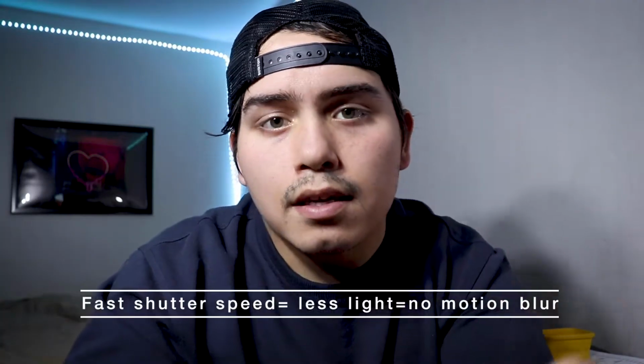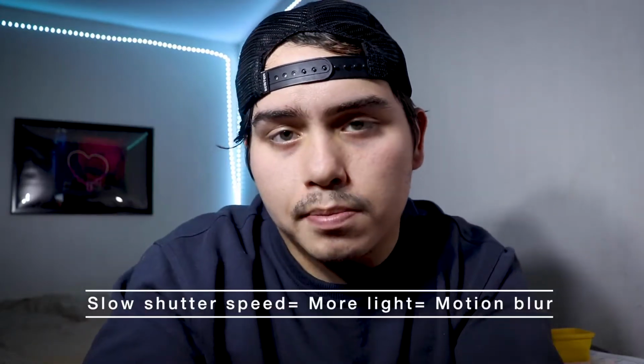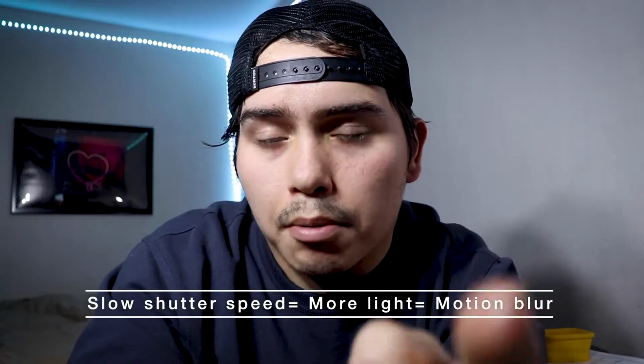The easiest way to think about it is the faster the shutter speed is, the less light that goes into your camera and hits the sensor. The slower the shutter speed is, the more light that goes into your camera and hits the sensor.